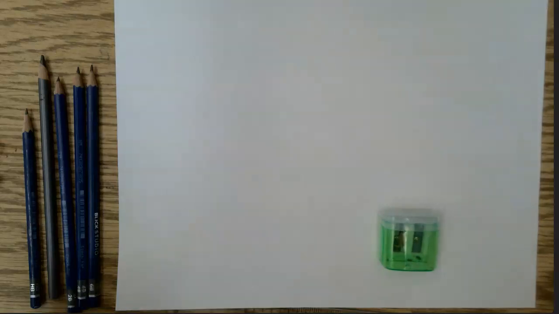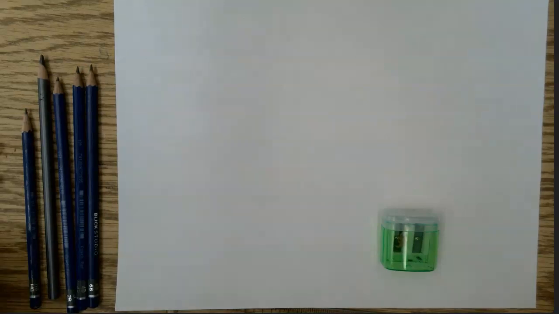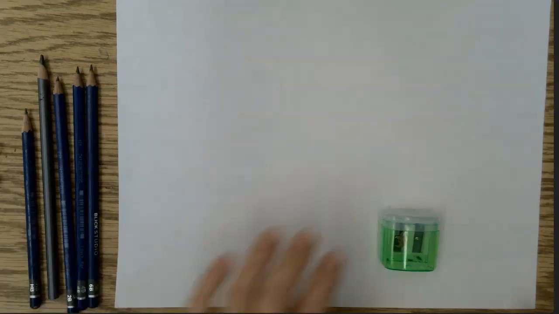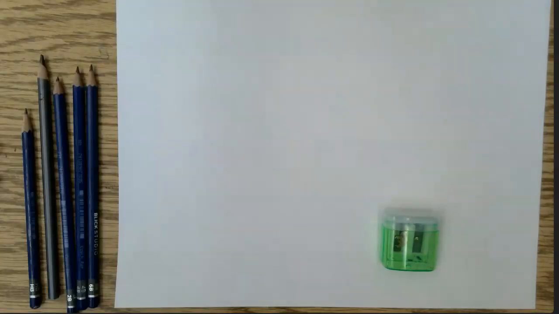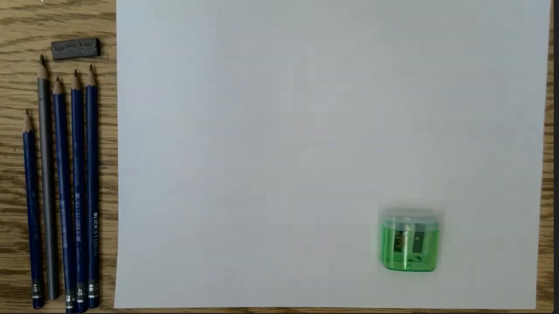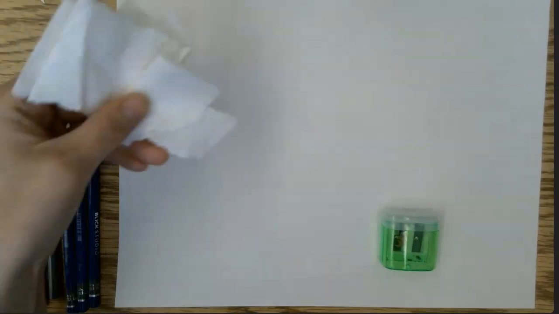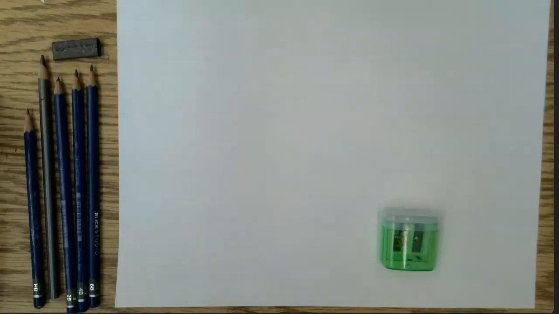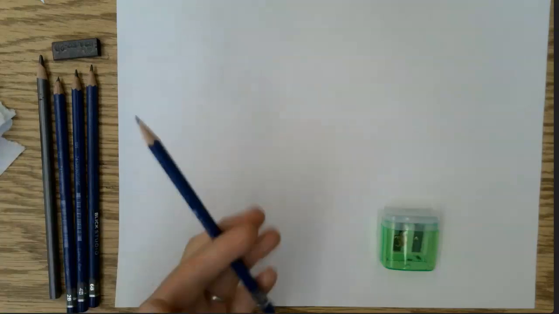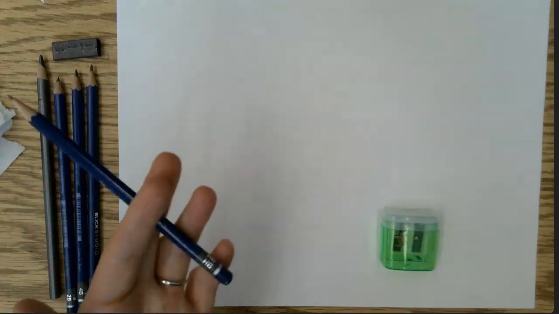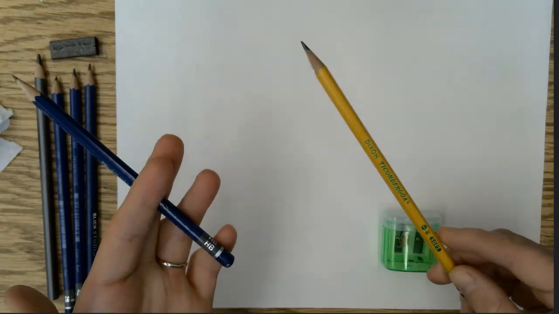In this video, we are going to create a value scale and a couple of gradations using graphite pencil. So I've got my drawing paper, my sharpener, a ruler, or you could simply use anything with a straight edge, and I have an array of different graphite pencils, a graphite stick, and some paper towel to fold into blenders. We are going to start with our HB pencil, also known as a number 2 pencil.